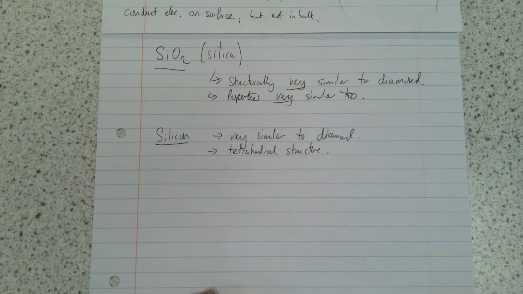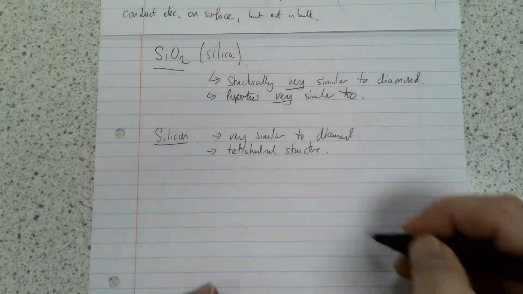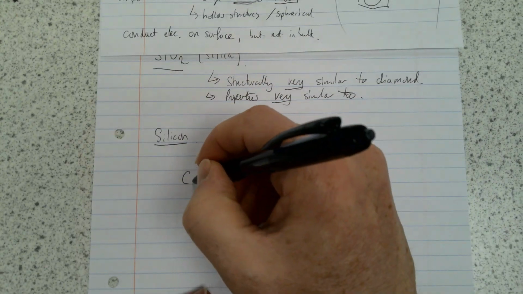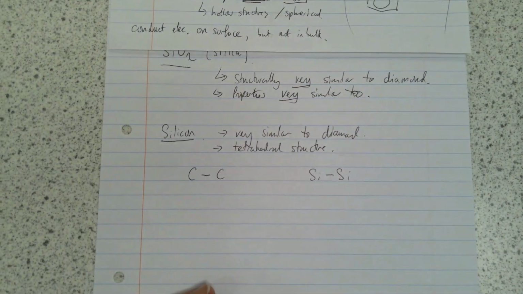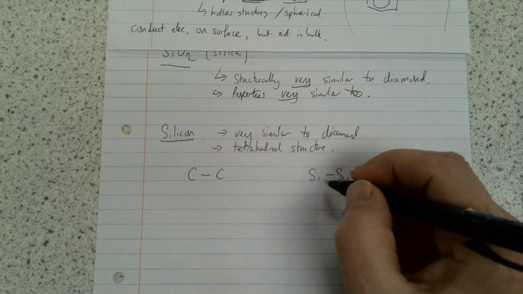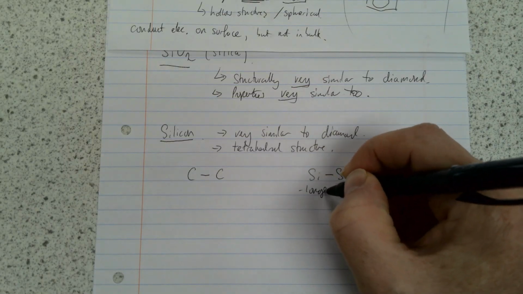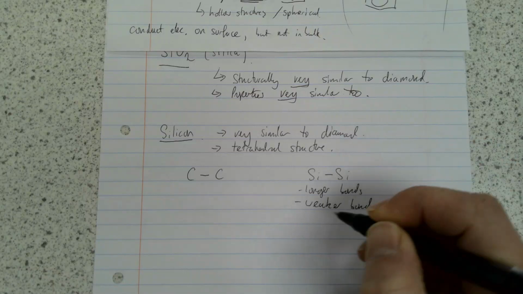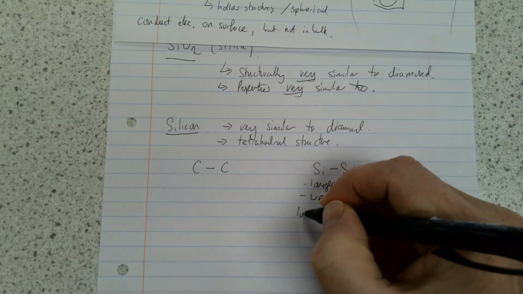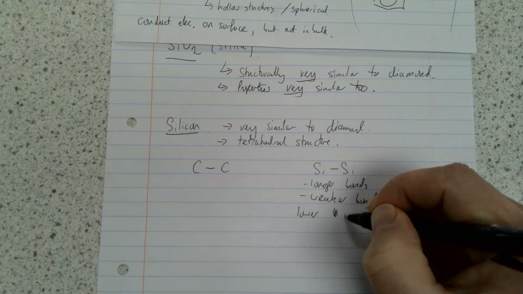But there is something slightly different. So I just want you to think about the silicon-silicon bond and the carbon-carbon bond. I want you to think about which of those would be the longer and weaker bond, and therefore which has the lower melting point. Carbon-carbon or silicon-silicon? Go. So silicon atoms are bigger than carbon atoms. They've got a greater atomic radius. And so silicon-silicon bonds are longer and weaker. And so comparing diamond with silicon, you've got lower melting point.